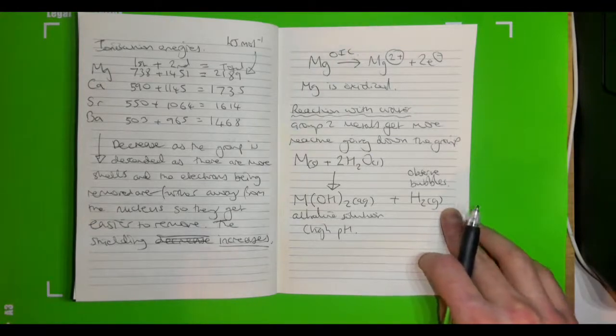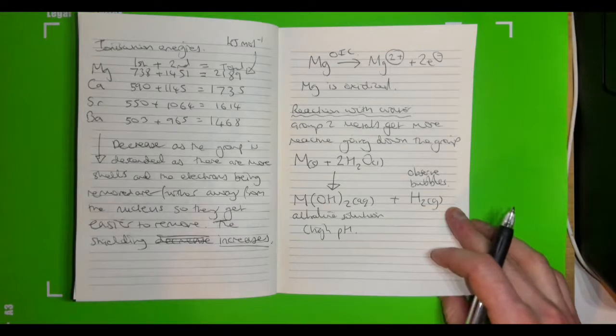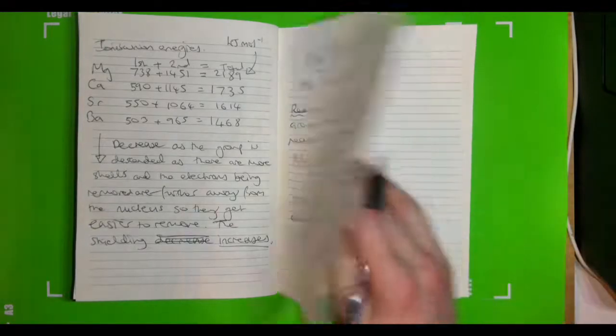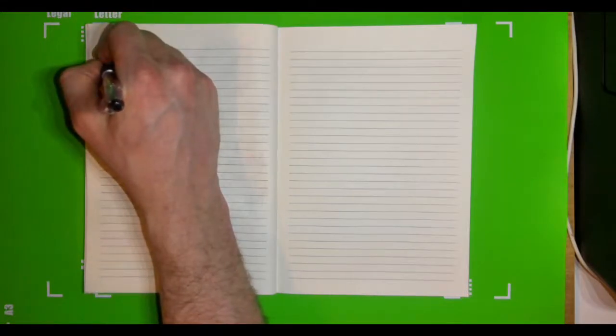Okay, I'm going to look specifically at the reaction of magnesium with water. Now, magnesium is toward the top of group 2, therefore it reacts quite slowly with cold water.